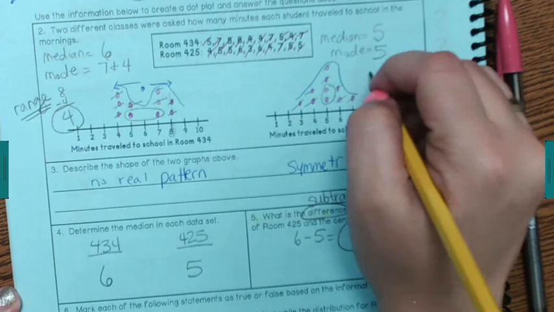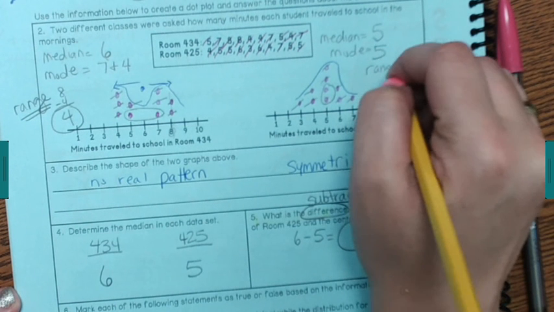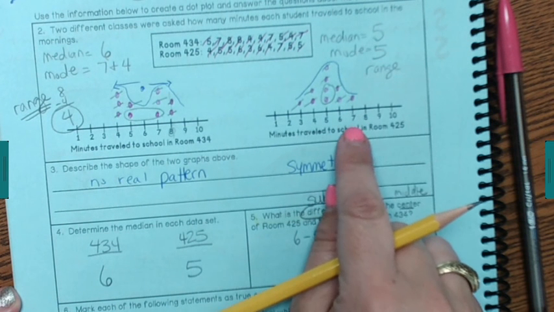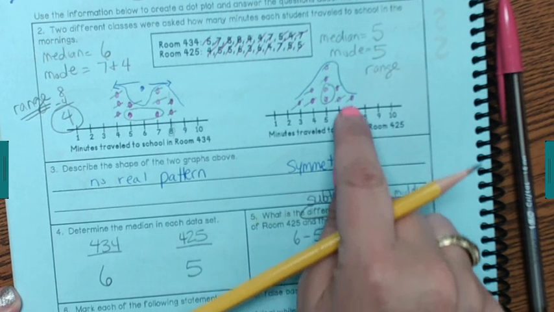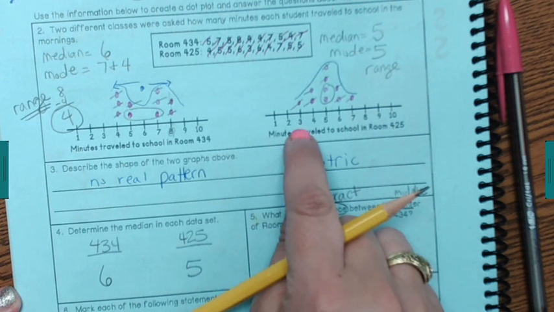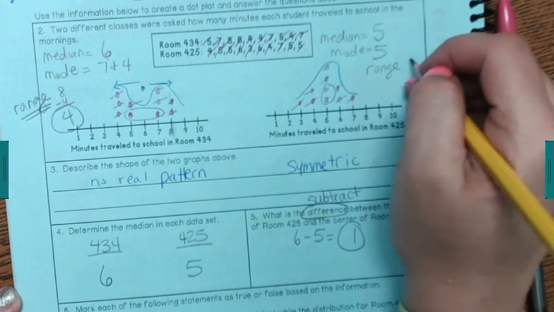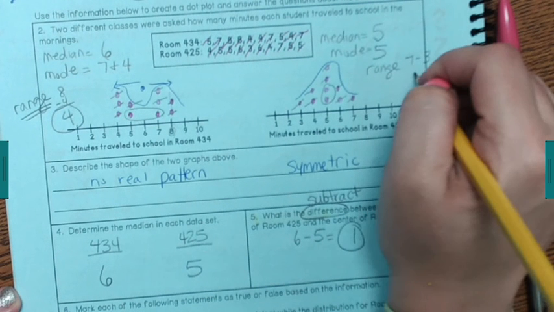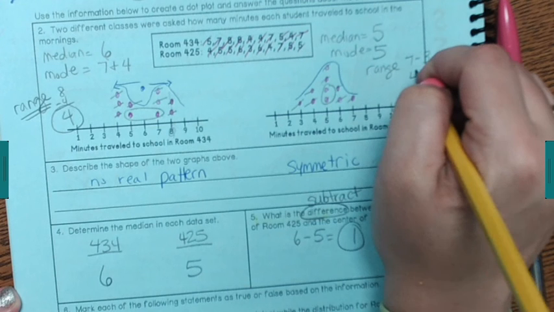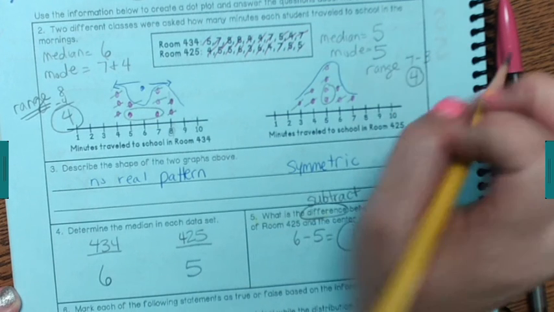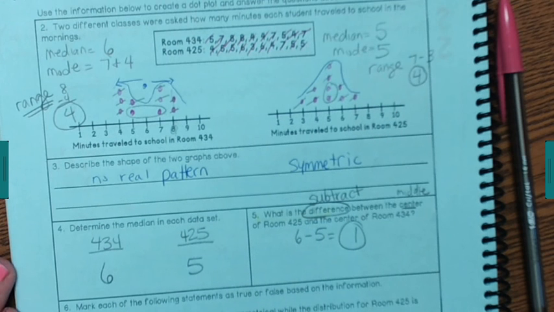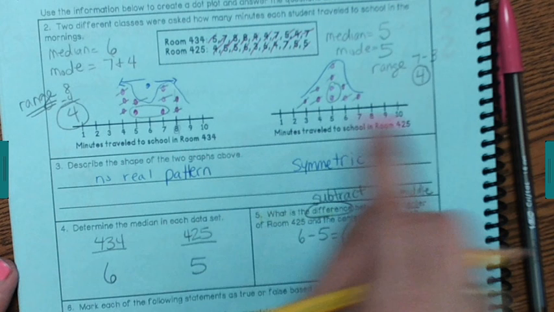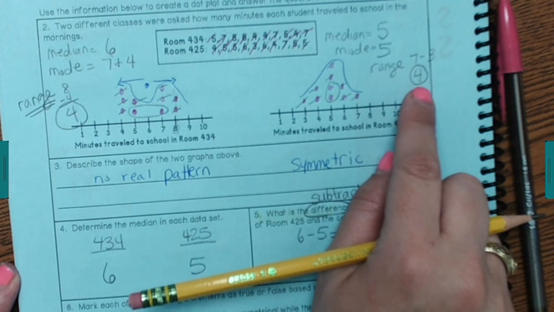Okay, over here, what's the most number of minutes it took someone? 7. And the least? 3. So what's the range? 4. Yeah. 7 minus 3 is 4.